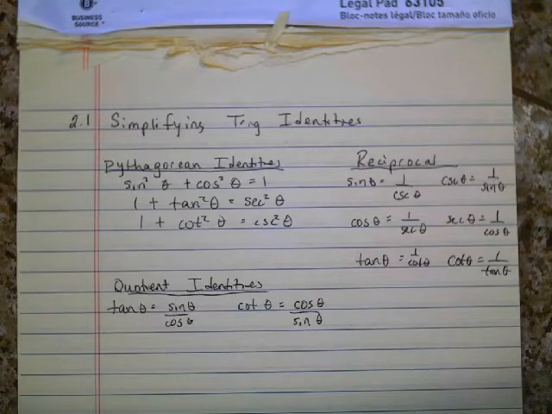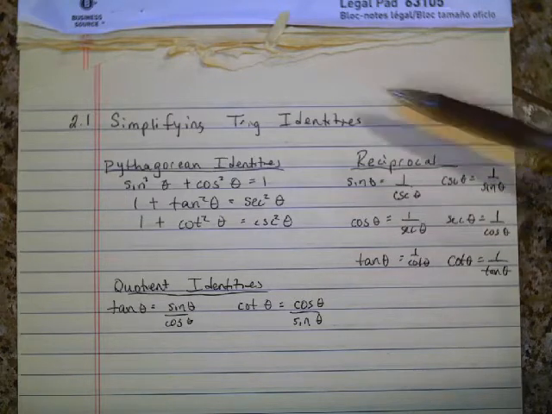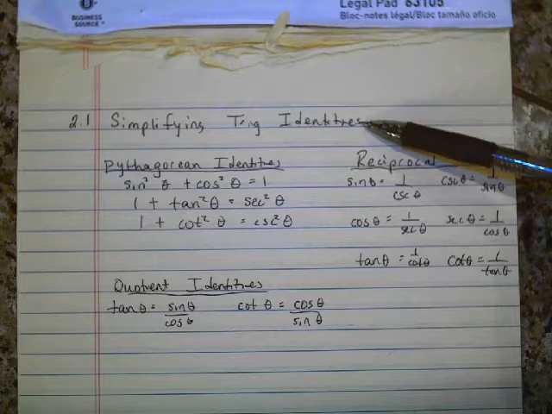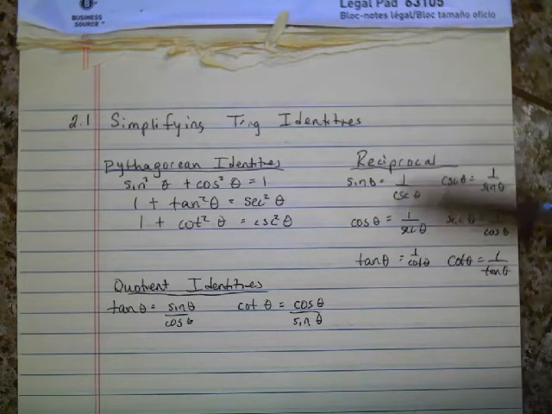2.1, there's also a section where you have to learn how to simplify a trig identity. An identity is basically just a true statement, kind of like a postulate or a theorem. In geometry, postulates you accept as true, theorems you can prove are true. An identity is just something that's always true. And these are identities that we've already talked about.